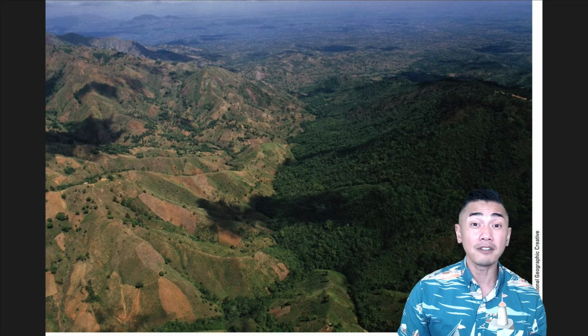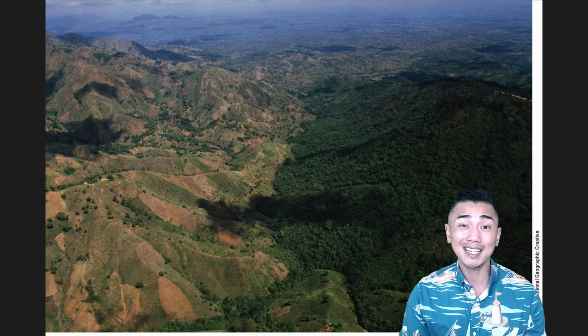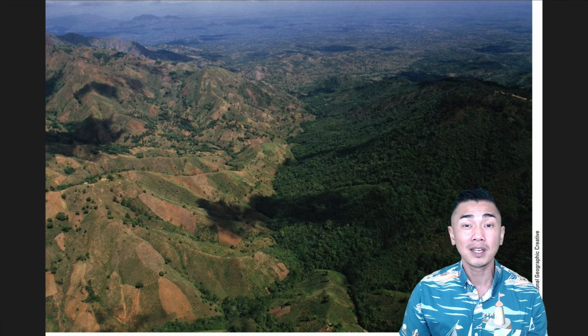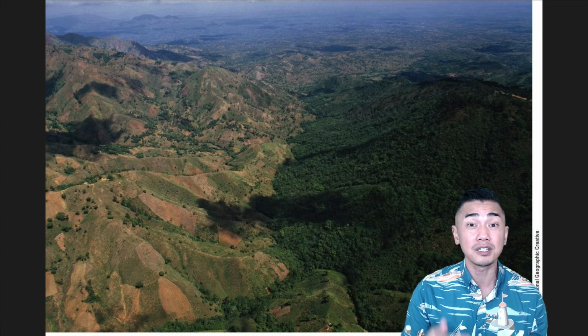This is a photograph of the border between Haiti and the Dominican Republic, with Haiti on the left side and the Dominican Republic on the right side. This photograph emphasizes the extent of Haitian deforestation.